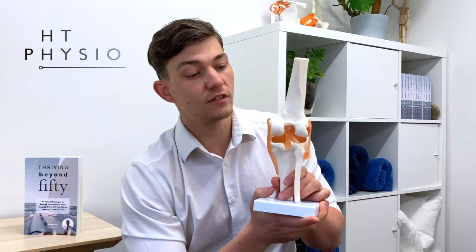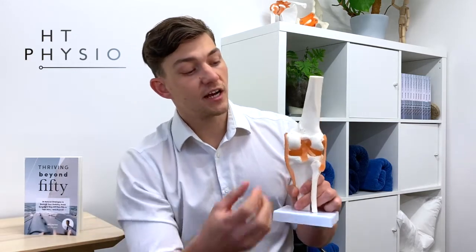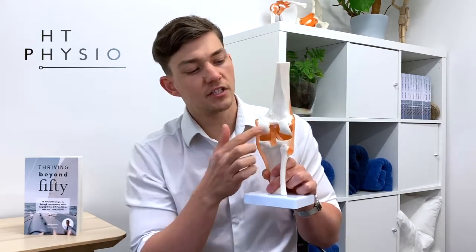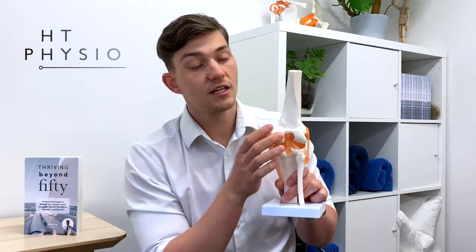Now the third cause of pain at the back of the knee is something called a Baker's cyst. Now a Baker's cyst is a swelling right here in the middle of the back of the knee. Okay, so it sits about here and it can feel like a big lump. So if you feel behind your knee and you notice that there is actually a bit of a lump there and perhaps it's not on the other side, then it could be that you have a Baker's cyst.